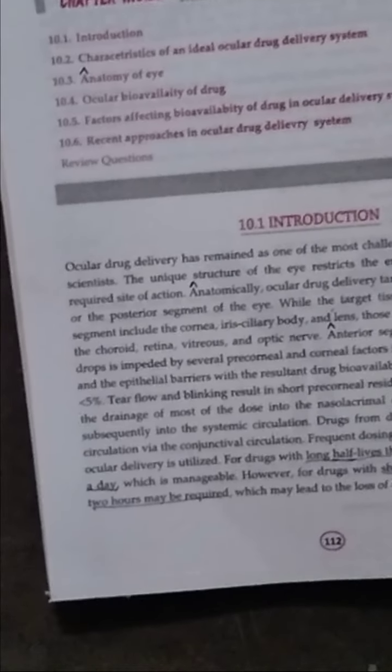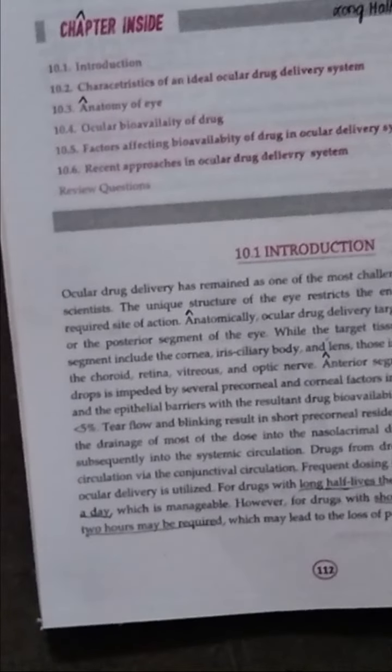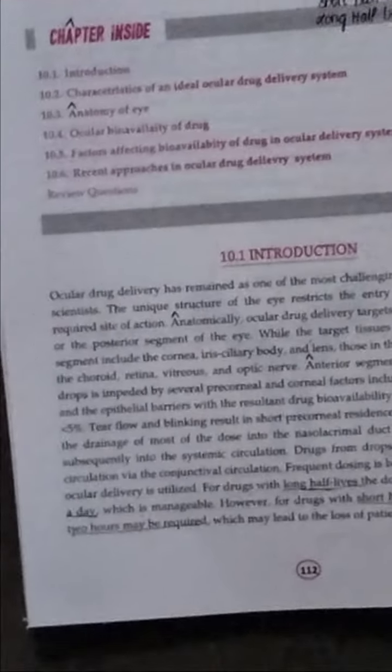Drugs with a long half-life are given 2 to 4 times in a day, and some drugs have short half-lives and are given 1 to 2 times per hour. Okay, this is the introduction of the ocular drug delivery system.